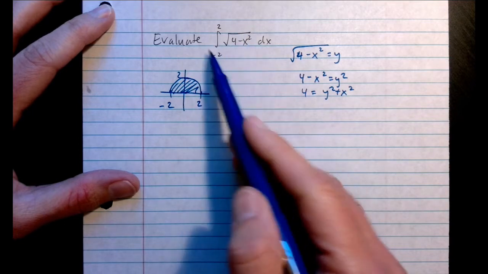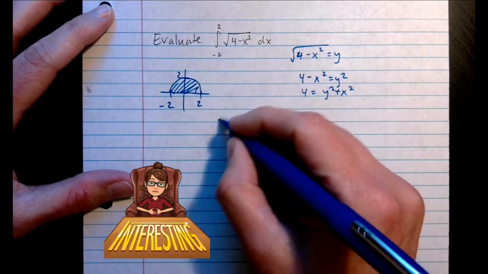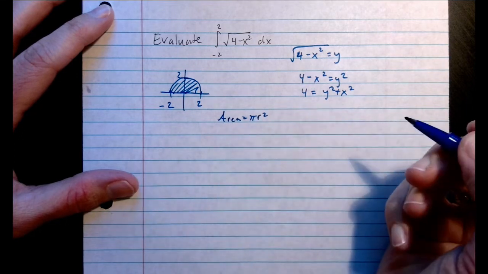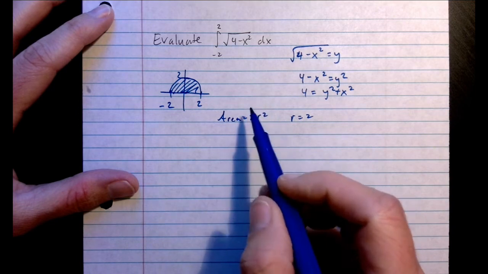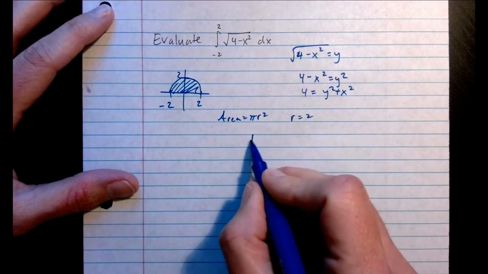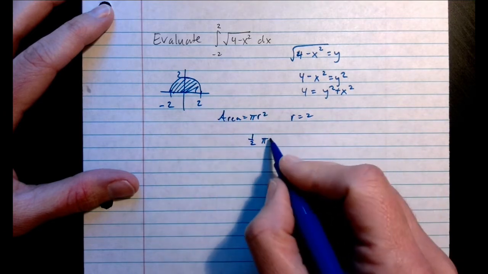So this fancy integral here really is just asking you for the area of this circle. Well, area is pi r squared. The radius is 2. Now this is the area of the entire circle. So what we need to do is half of the area of the circle with a radius of 2.